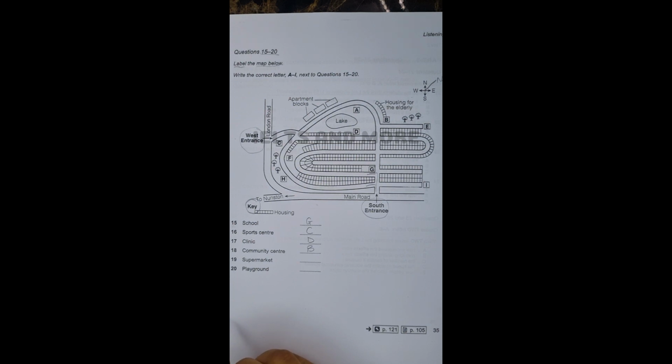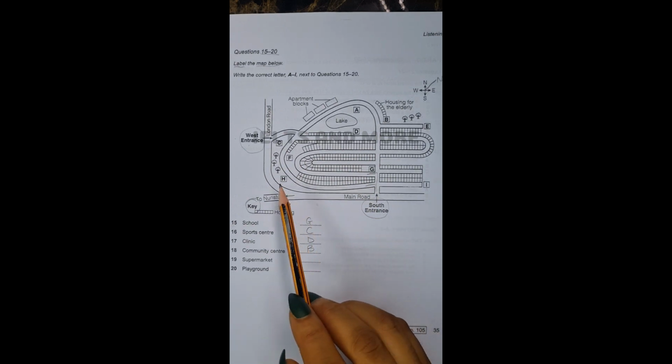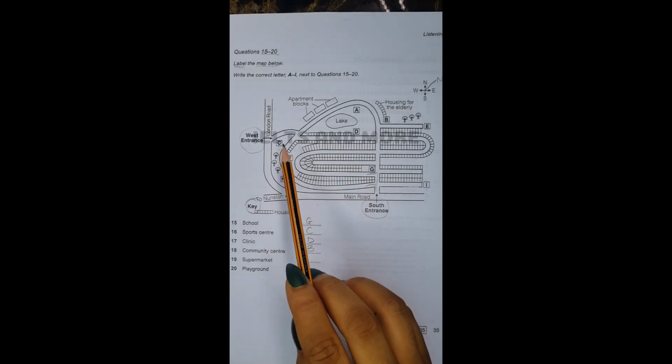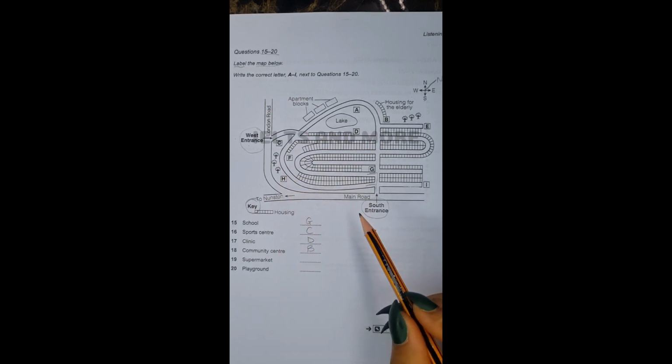Will be adjoining this. We haven't forgotten about shopping. There'll be a supermarket between the 2 entrances to the development. That's this west entrance and the south entrance. So the supermarket is going to be around here. But you keep listening so that he'd say something that will help you know specifically whether it's F or H. It can't be C anymore because we've already picked C for the sports centre. So we have F and H. What he says next would help you decide which one it should be.